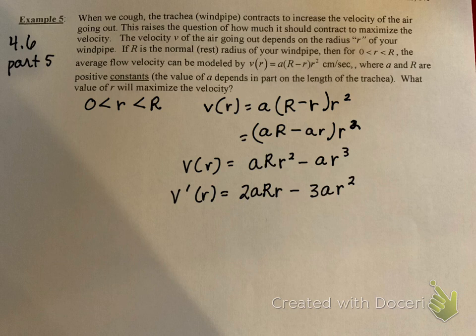Remember, I have to solve this. I've got to set this equal to 0 and solve it. So don't panic. It's actually, once again, not that bad. If I factor out an A and a little r, I'm left with 2 big R minus 3r. Now I'm going to set that equal to 0.